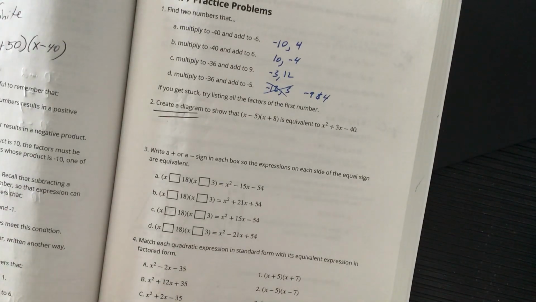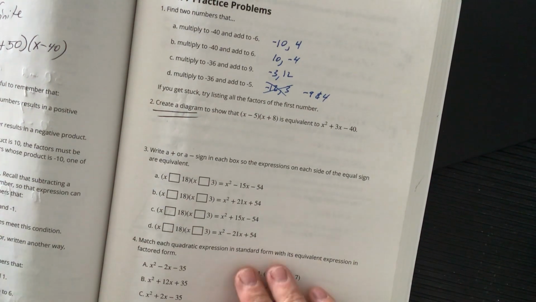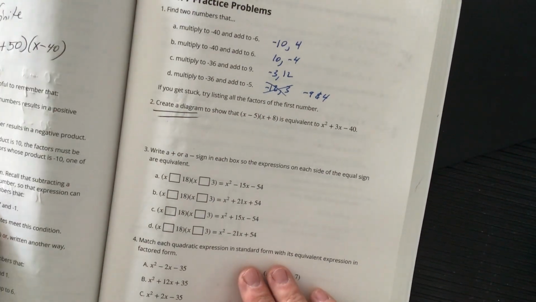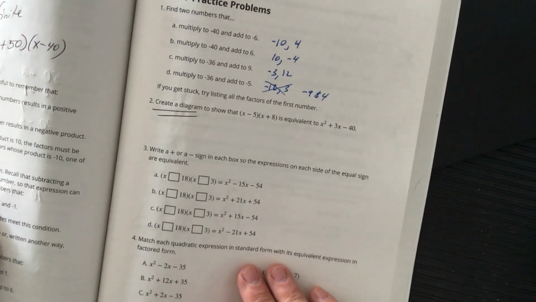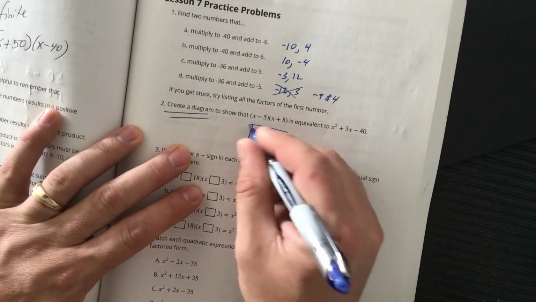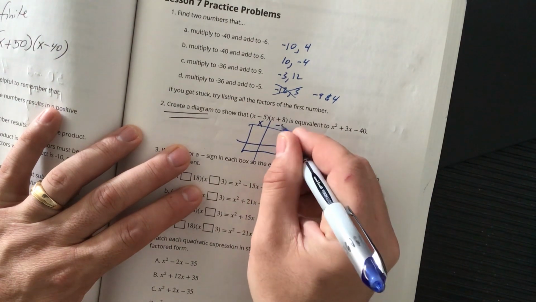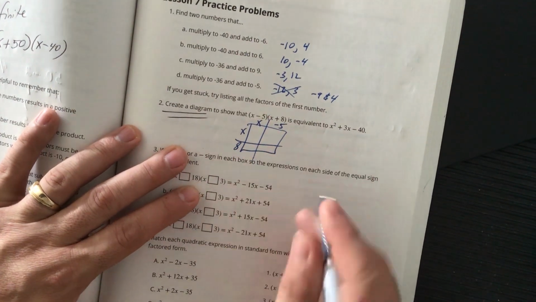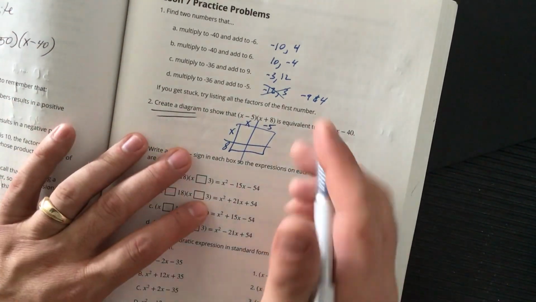Type it in the Desmos. You're not going to be allowed to do that. You have to know how to do it by hand. Then prove it. Okay. Next one, create a diagram. No, I do not want you to type these all in Desmos, because there will be a quiz and test where you won't be allowed to do that.